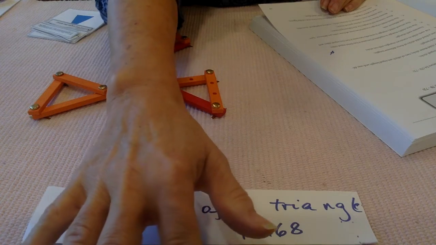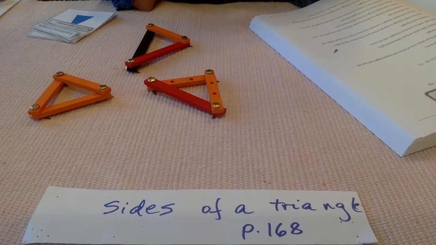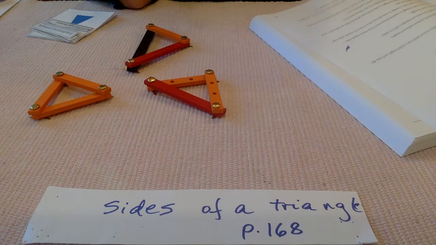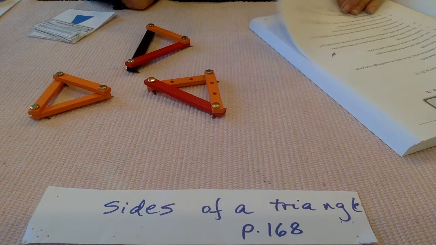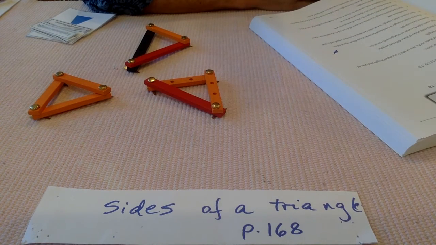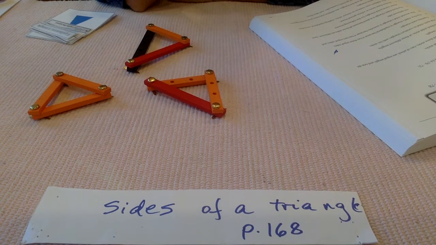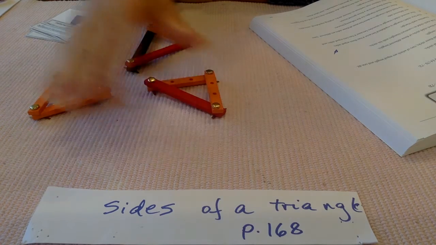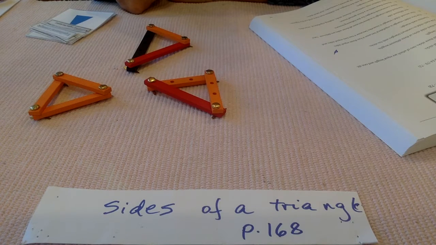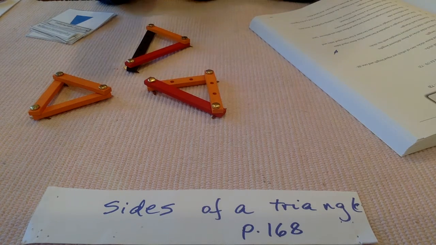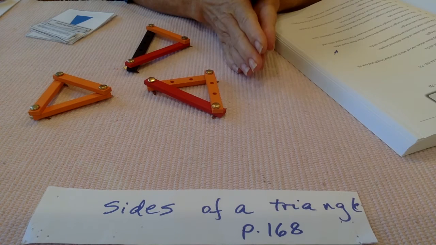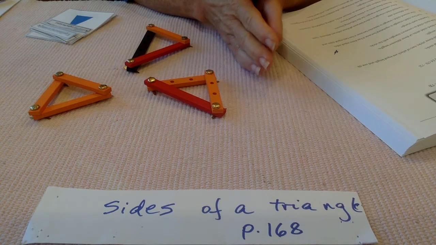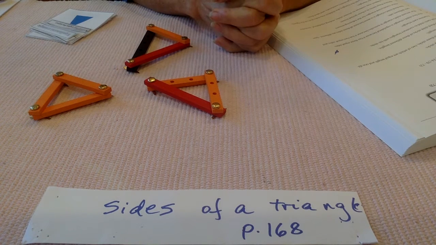Good morning, everybody. So today we're looking at the sides of a triangle on page 168. The next few lessons in the album look at classification of triangles. We start with classifying triangles by sides, and then we do classifying triangles by the size of their angles, and then we combine those two and classify triangles both by sides and angles. All right, so that's the sequence that we're going through this morning.